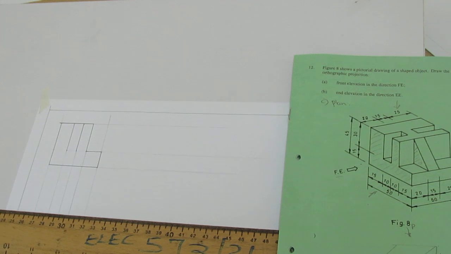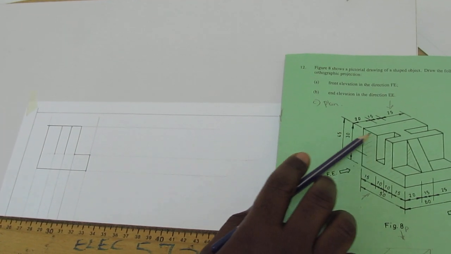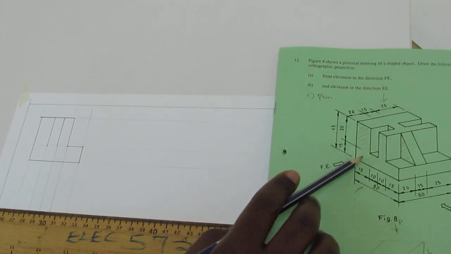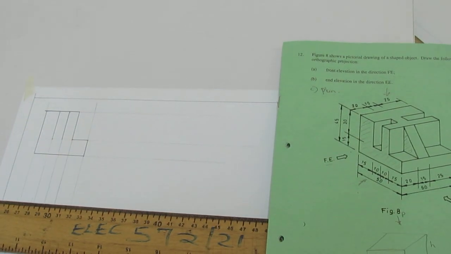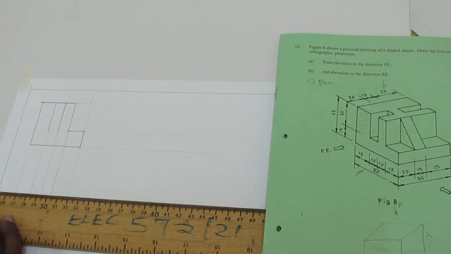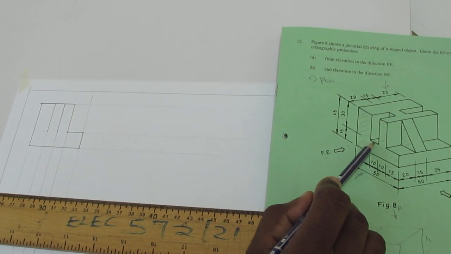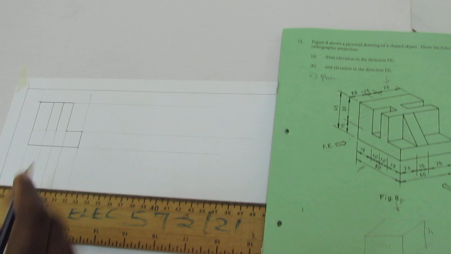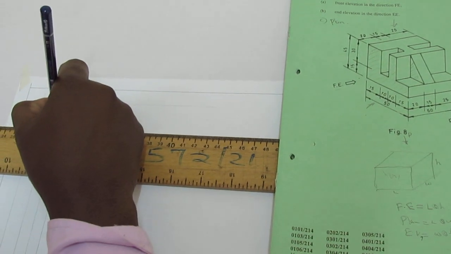Why? Because here we have a line which is 15 plus a 10 plus a 10. So we have a 35 there. So the distance from here to here is 35. Then we have another line in between here. This line that is there. So we will draw that line to be visible like this.